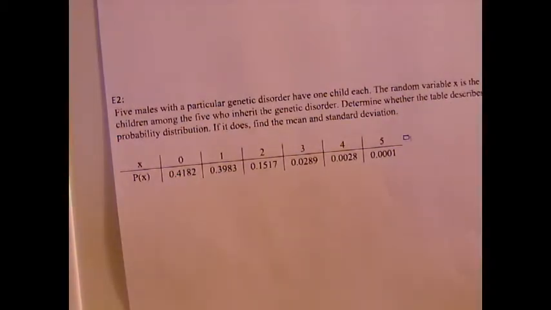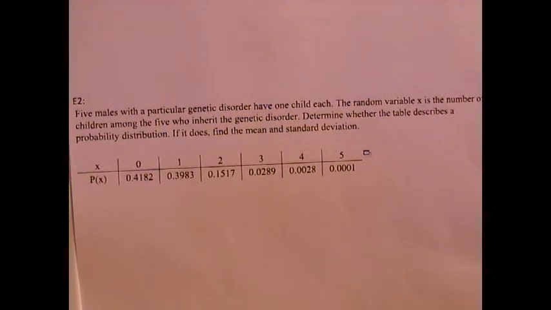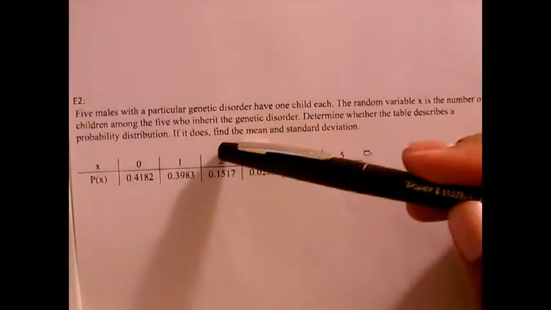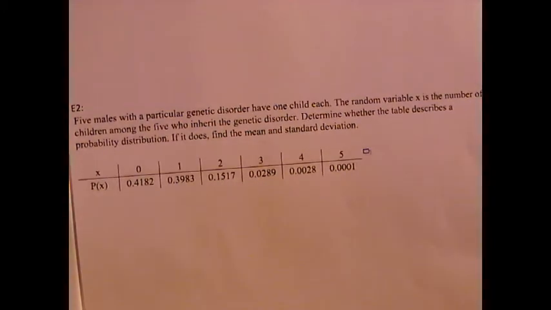Now let's say we had this. 5 males with a particular genetic disorder have one child each. The random variable x is the number of children among 5 who inherit the genetic disorder. Determine whether the table describes a probability distribution. If it does, find the mean and the standard deviation. Well, let's look at the requirements here. Each x value has a corresponding probability value that's given here, as you can see. So requirement number 1 is met.